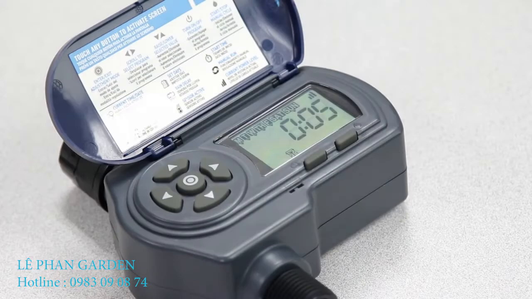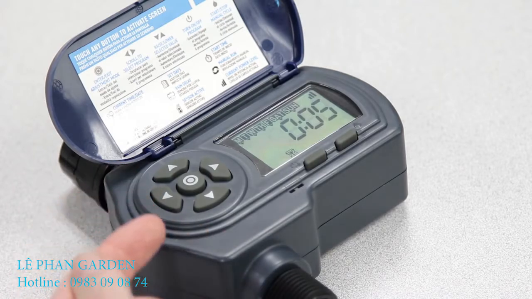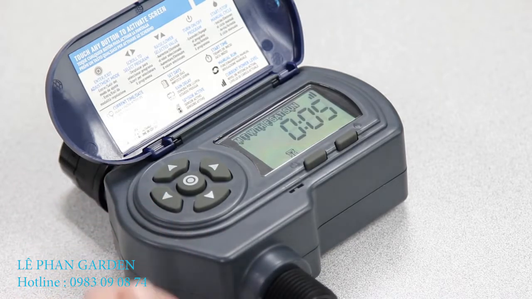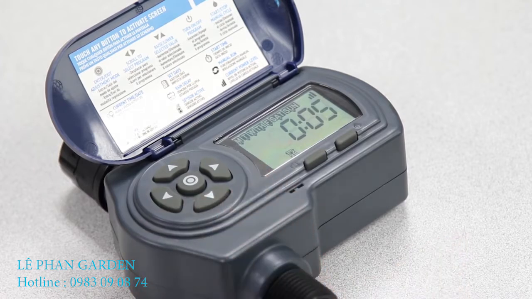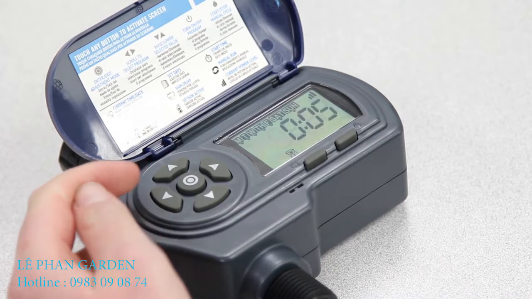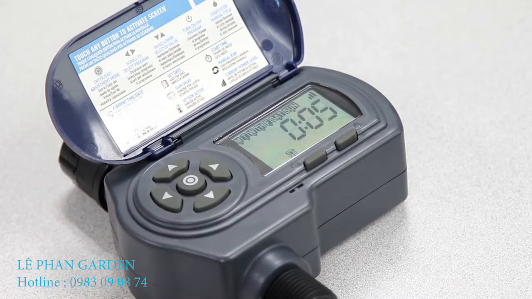The timer is programmed by using the 5 buttons to the left of the display. The target button in the center is pressed to make the display flash or stop flashing. The right and left arrow buttons are used to select the different modes, and the up and down arrow buttons are used to change the numbers up or down, or to select the days to water. The display will only change when the selected entry is flashing.